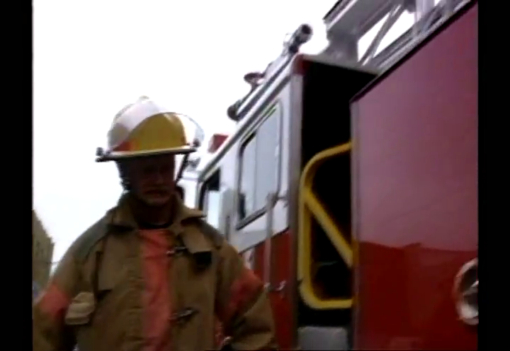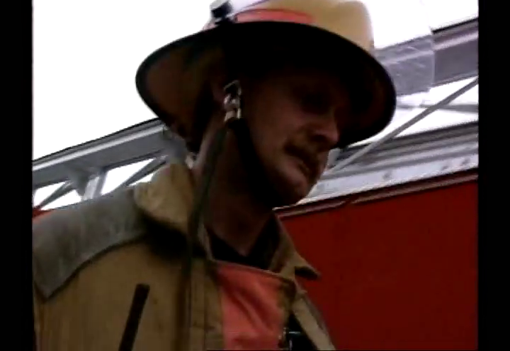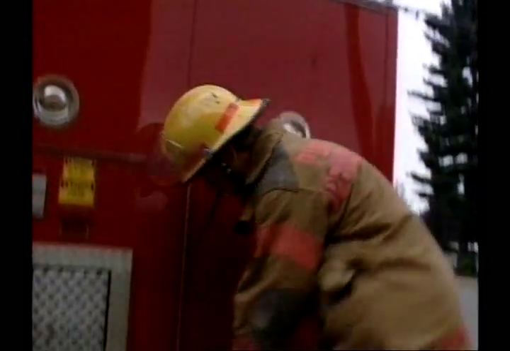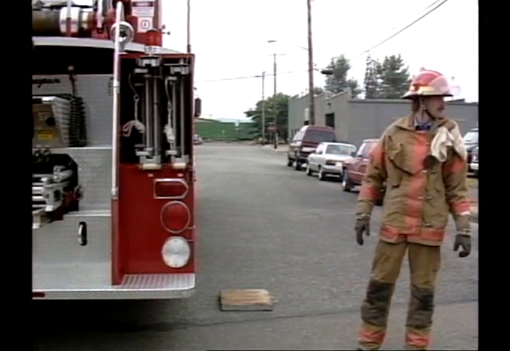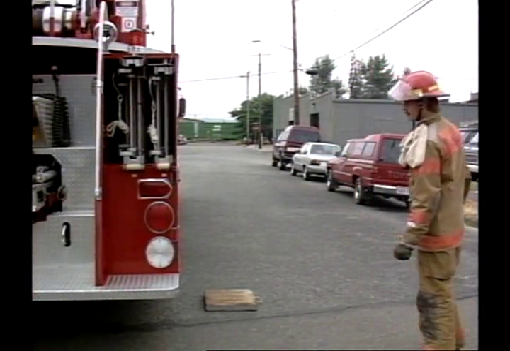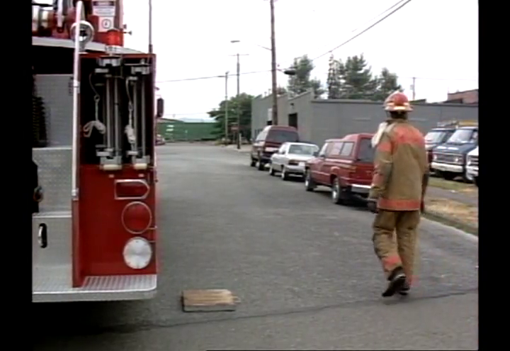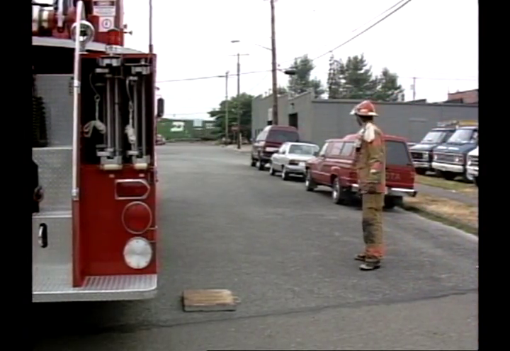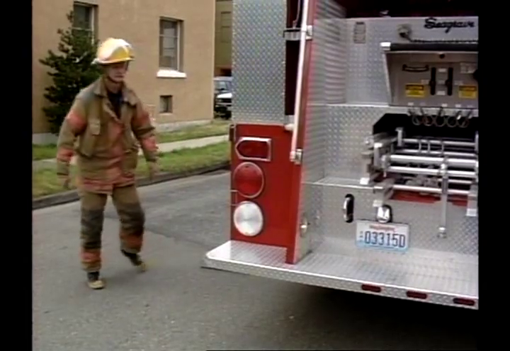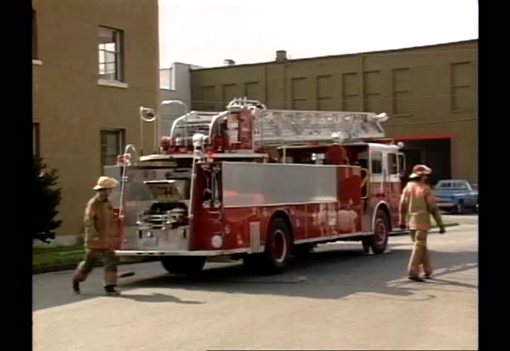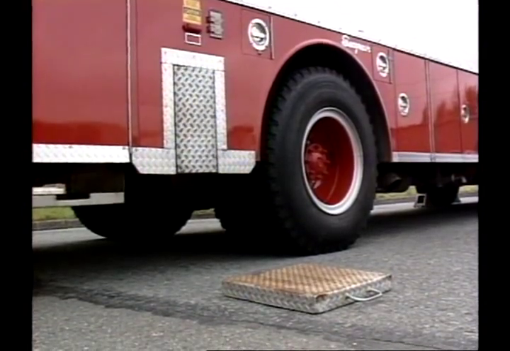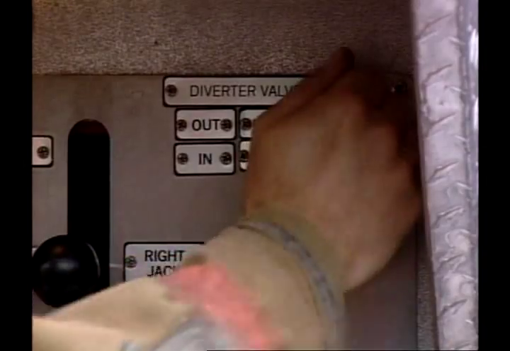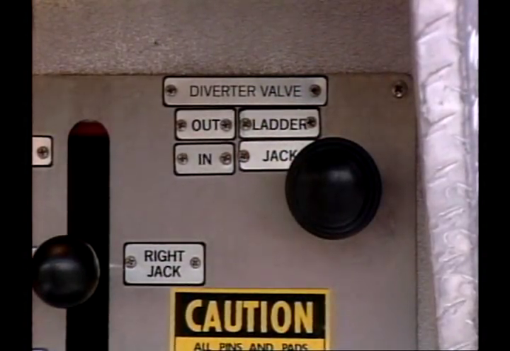Now, walk around the apparatus and make sure that the travel path of the stabilizers is clear. If possible, a second firefighter should be positioned on the opposite side of the apparatus to keep fire personnel and civilians away from the stabilizers. Finally, check the surface that the stabilizers will rest on to ensure that no loose objects will be underneath the foot plates.